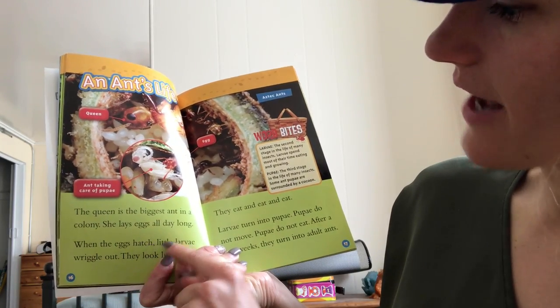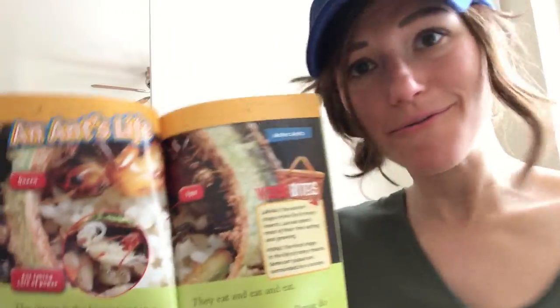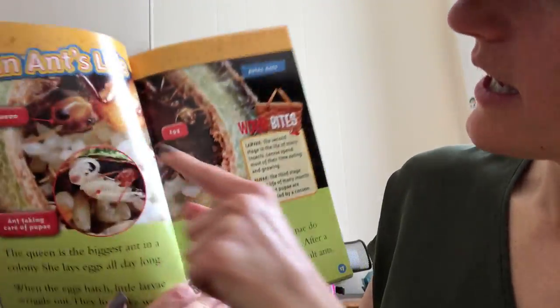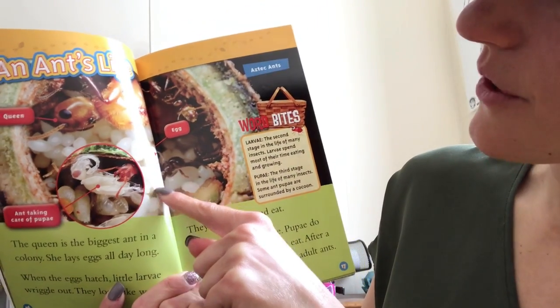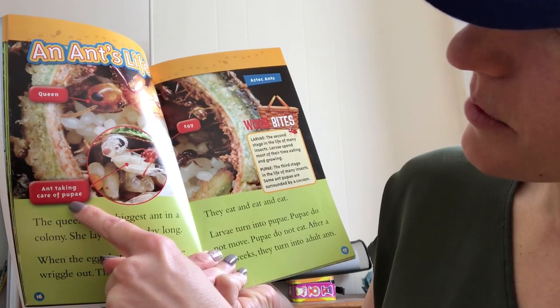When the eggs hatch, little larvae wriggle out. They look like worms. Can you wriggle like a little larva? Wriggle around, wriggle, wriggle, wriggle. So this is the queen. She's very big. And here she's got teeny tiny eggs going on. See that? And this says it's an ant taking care of a pupa.